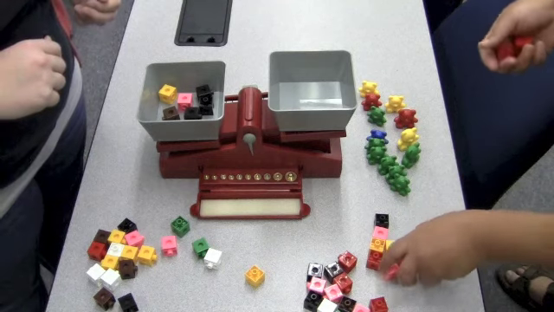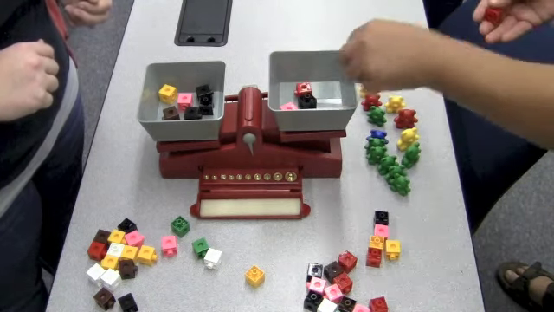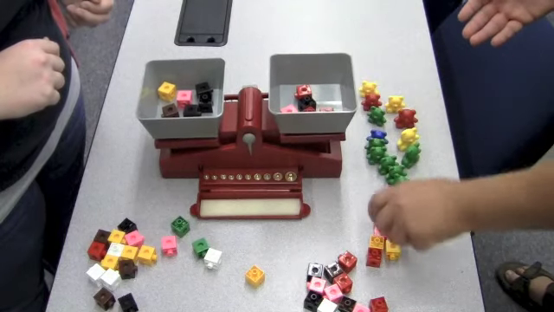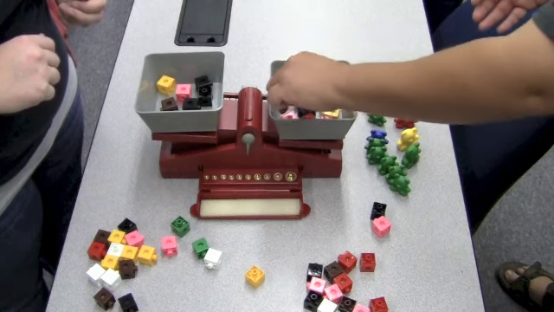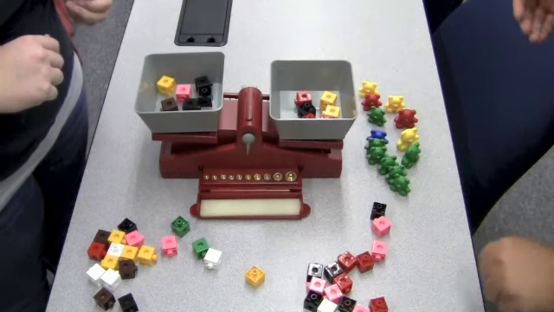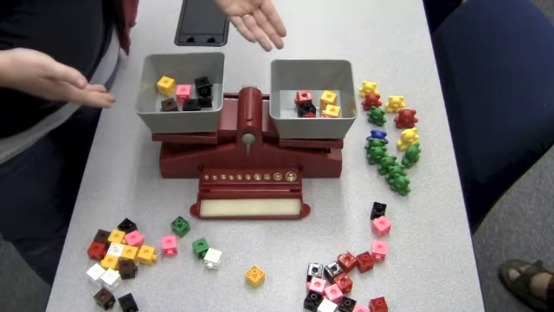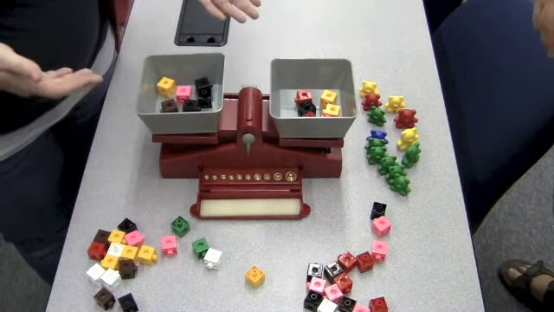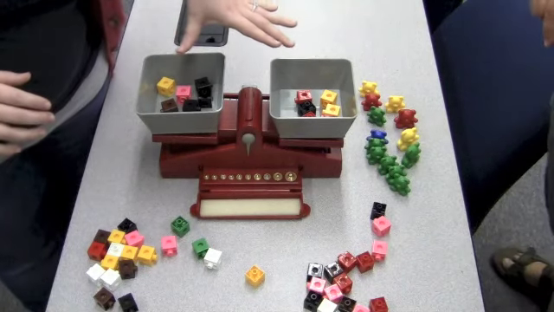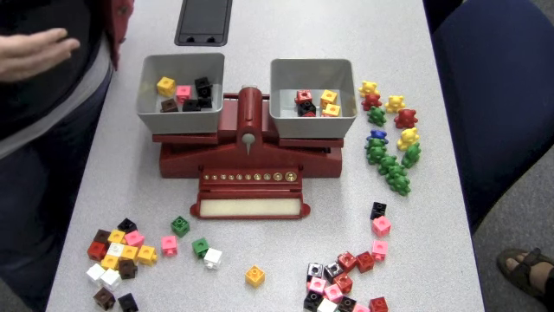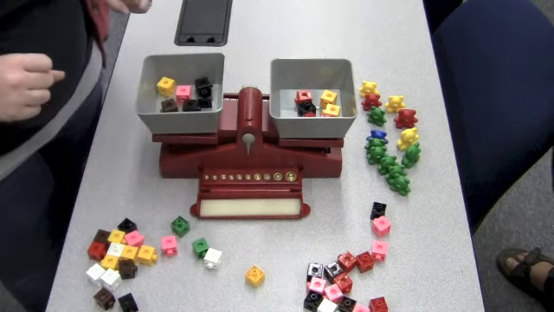And I will put 6 blocks over here. This is an easy way to compare 2 objects and just to see if your scale is set right. We know that 6 of the same blocks are going to equal the same. Now we know that our scale is set up right because it shows that they're both equal.